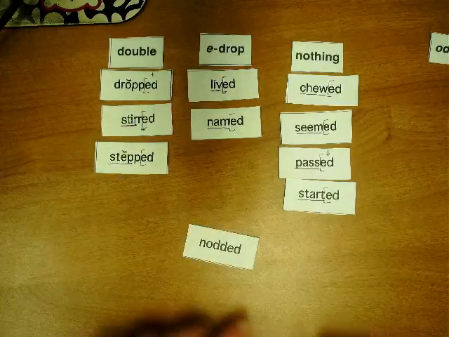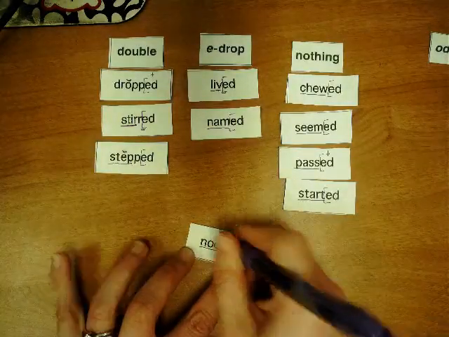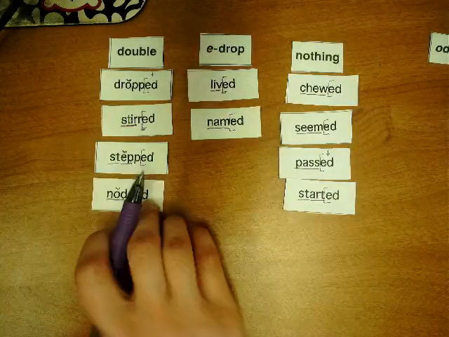So the next word, nodded. Go ahead and chop off that suffix. Underline the base word. Closed syllable, right? Short vowel sound. We doubled that consonant to keep that vowel sound short.